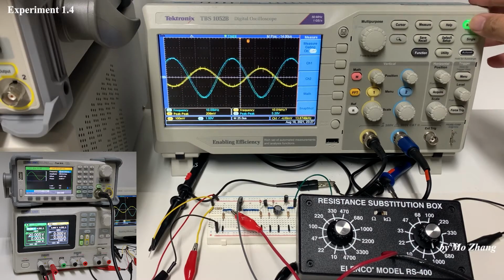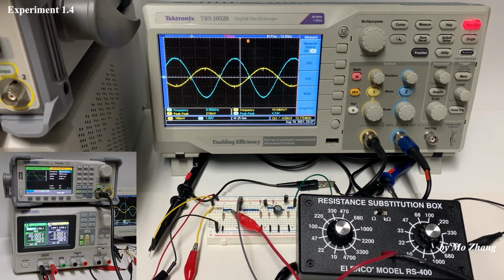Let me stop the scope. There. So it's about 216 mV peak-to-peak, and the corresponding output is 4.24 volt. Right, so half is 2.12 volt. That's the peak voltage. So let me do one more time.